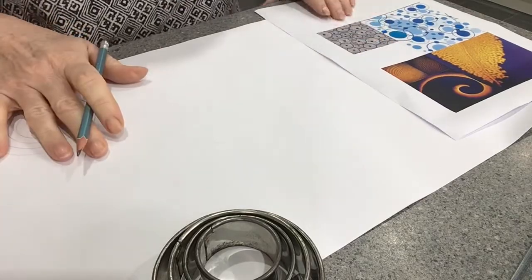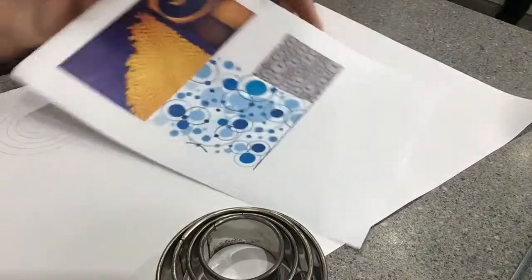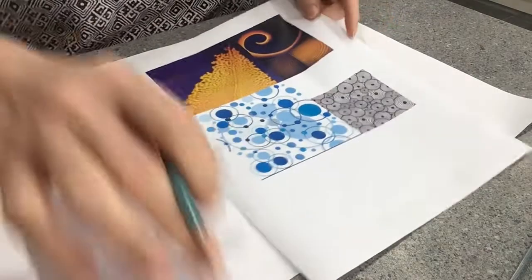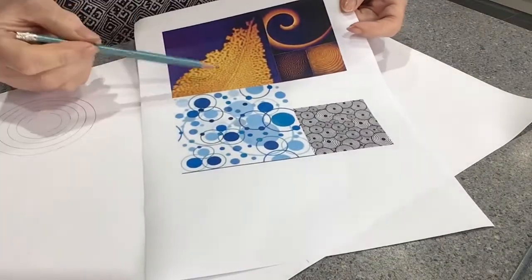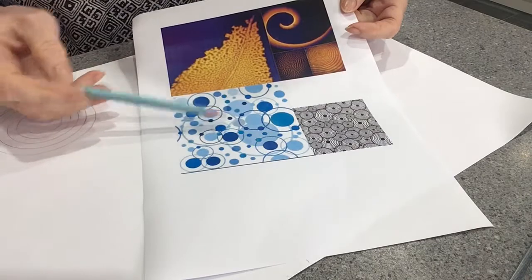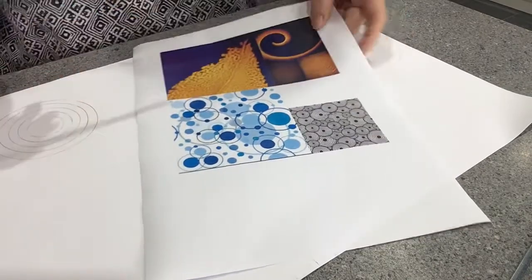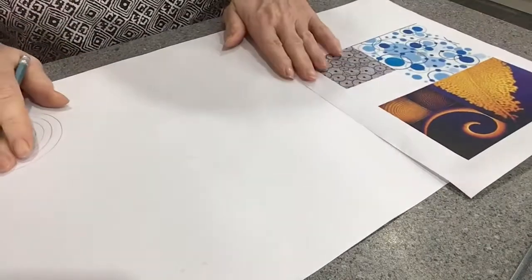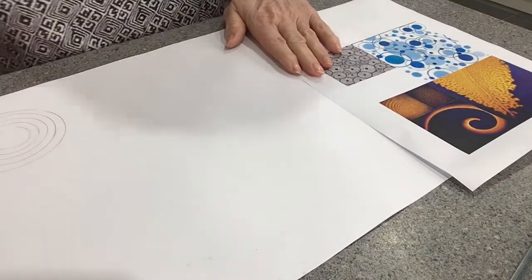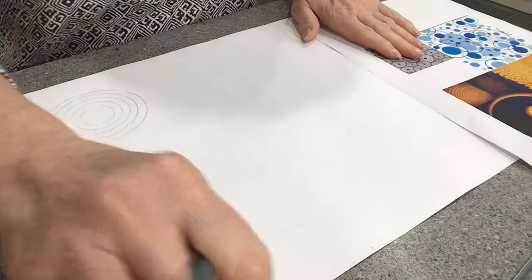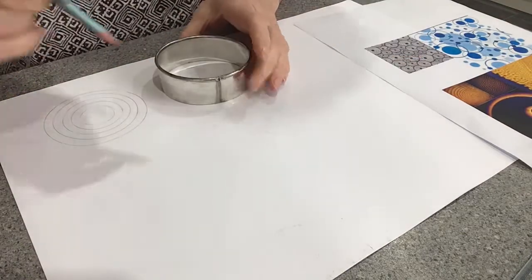Hello, I've got my research here and I'm going to do a piece of pastillage, and you can see here I quite like the circle shapes, and I just love these colours as well. So I'm going to just play around on a piece of paper to get some ideas of what I could do. I've got some round cutters here.